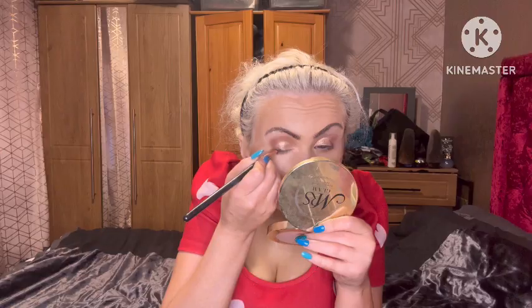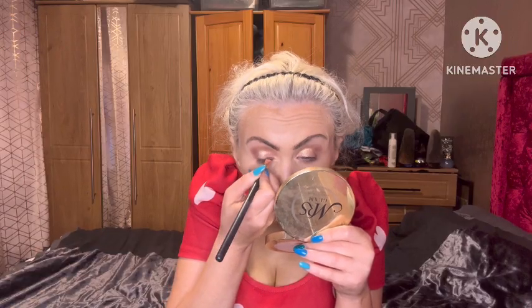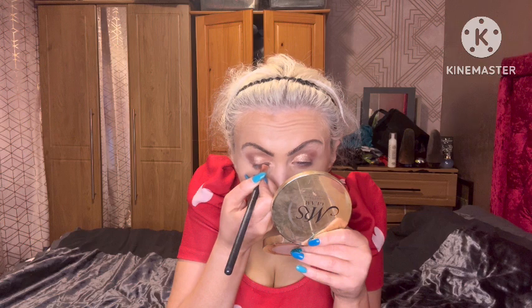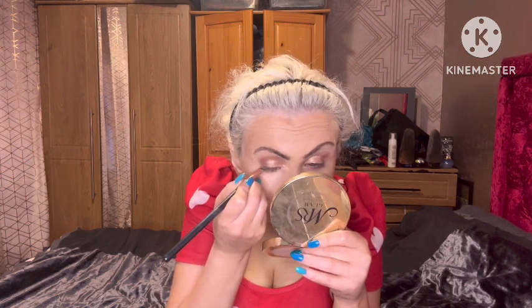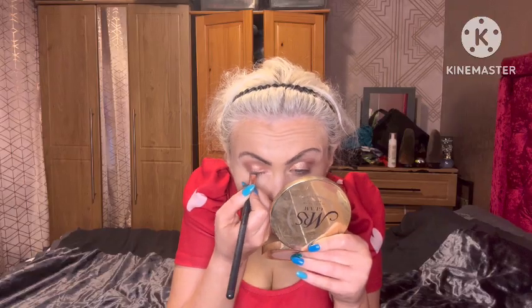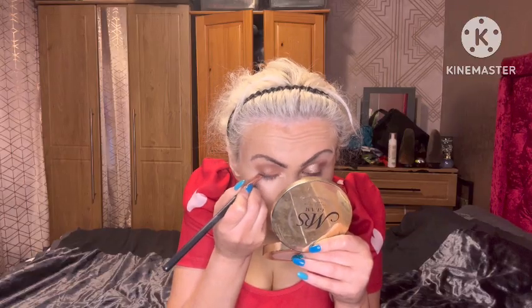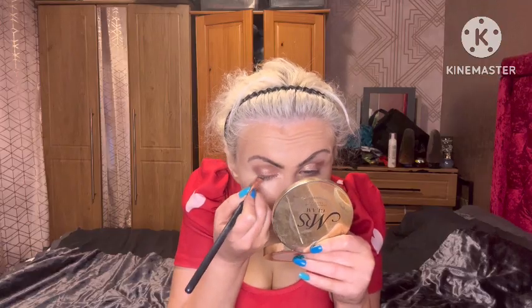So I'm just going to apply it to the outer lash line first, and then bring it in. That's one there on my top lash line.